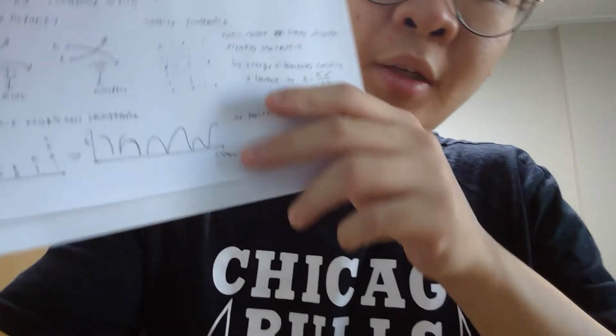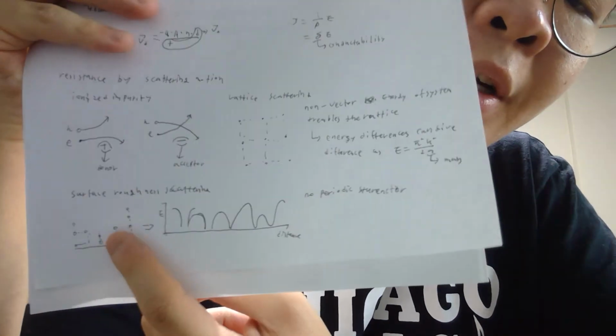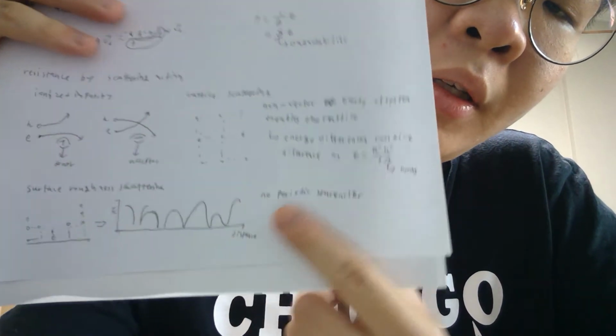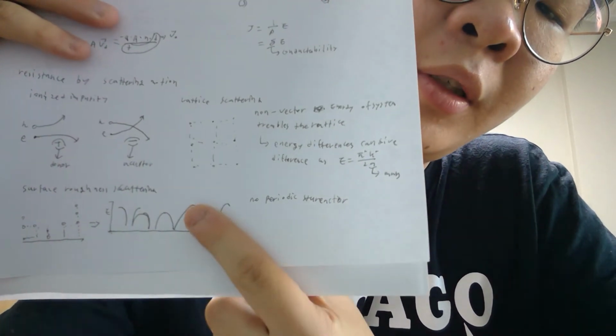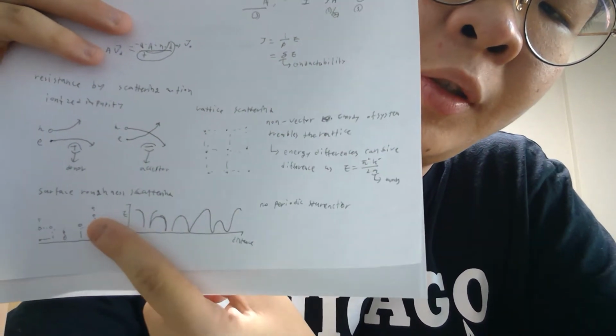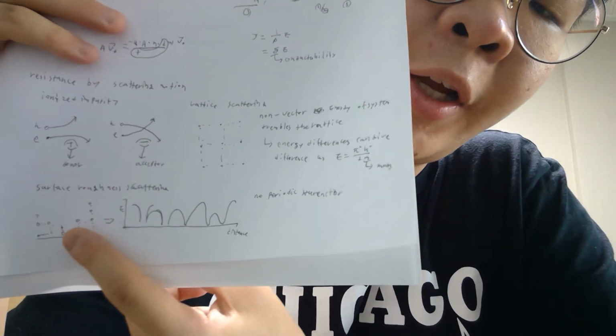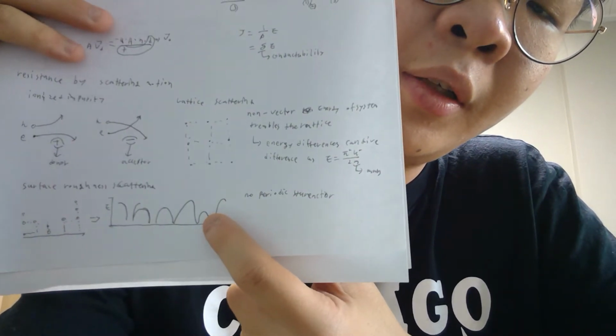Semiconductor surfaces can be rough, when they should be flat. If the surface is rough as here, then the energy diagram can be bumpy like here. Some points can be up, or some points can be down.